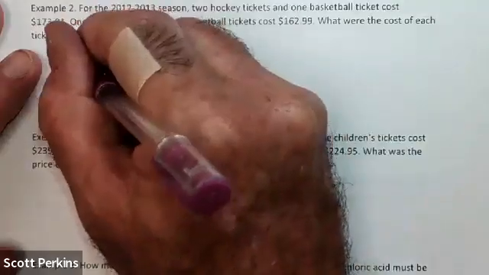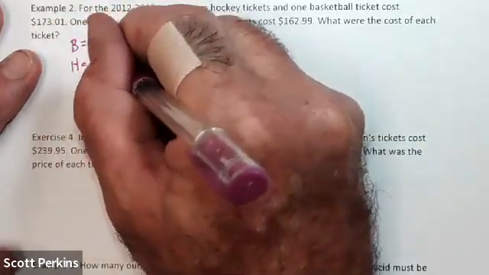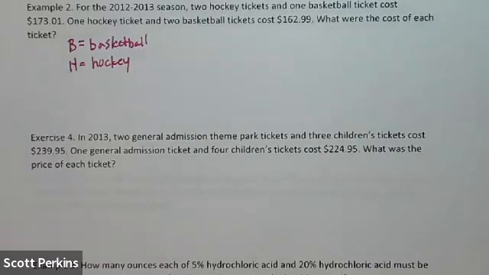And then H for hockey. Again, the letters that you use do not matter. Declare them so that when you get to the end of the problem, you know which is which. I'm trying to use an obvious letter, and I'm also declaring them so that there's no confusion at all.